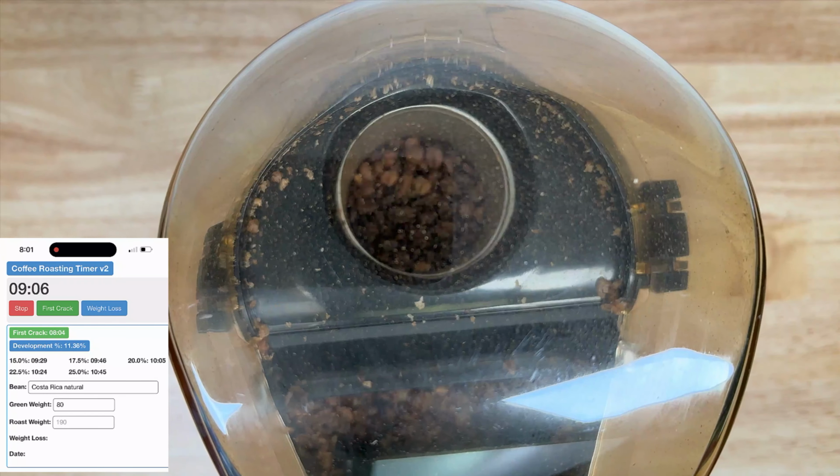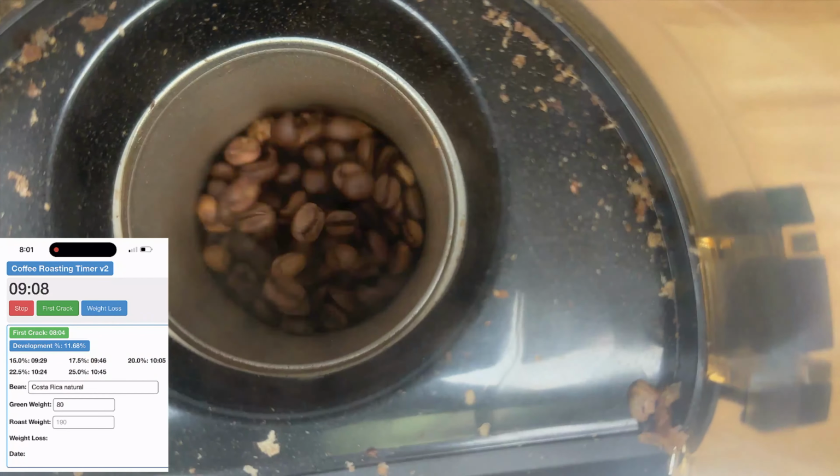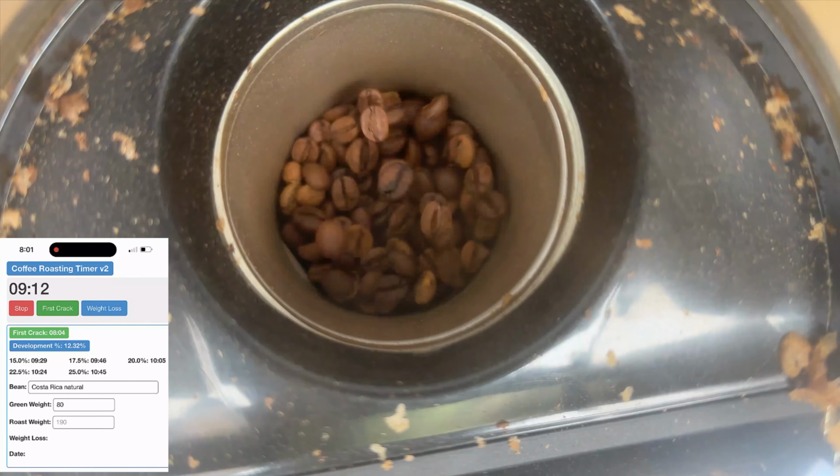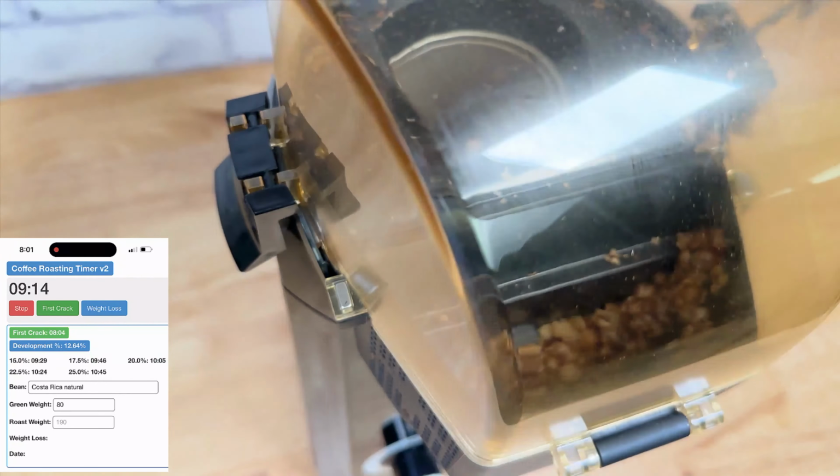Look at the beans. Nice, beautiful browning beans. Everything is going really well. I've maintained my heat.